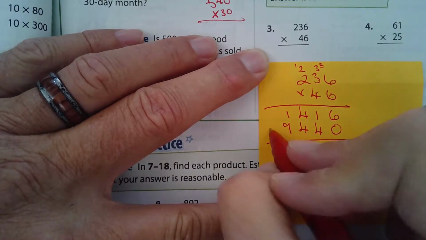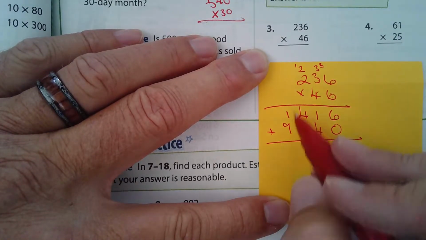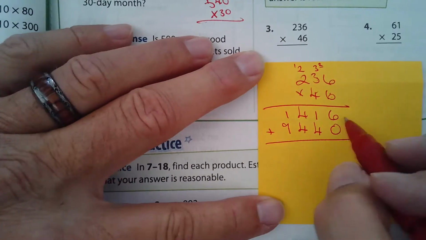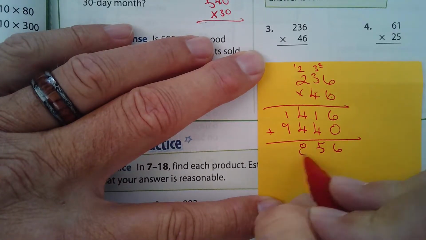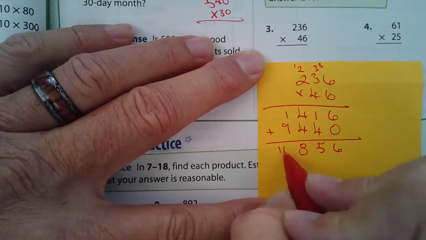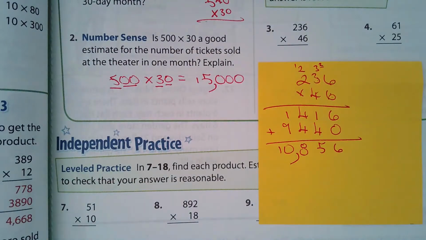And then the second step is adding everything up. And again, when you guys do these, make sure you keep things lined up. That's really important. This is going to be 6. This is 5. Here's 8. And 9 and 1 is 10. And count over 3 places, and that's where my comma is. So that's the answer to number 3 right there.